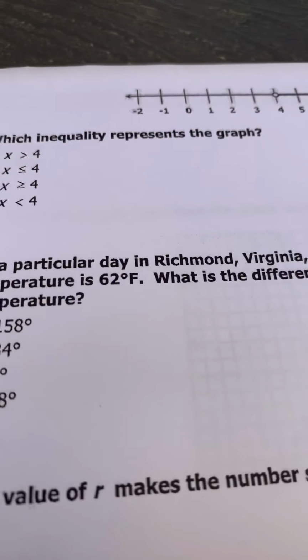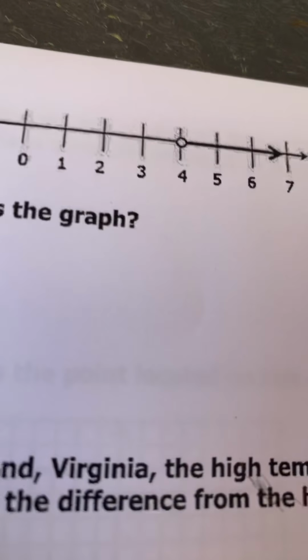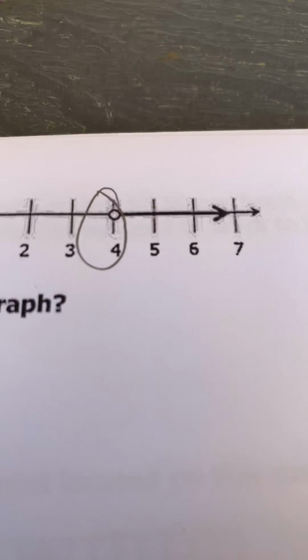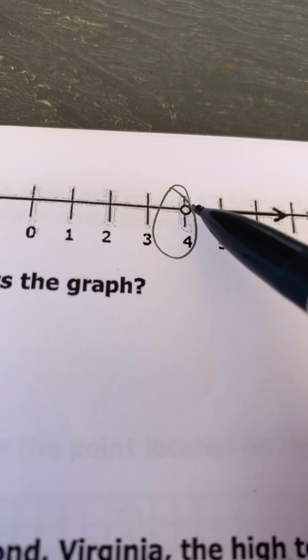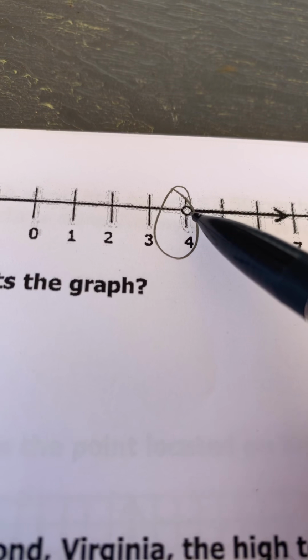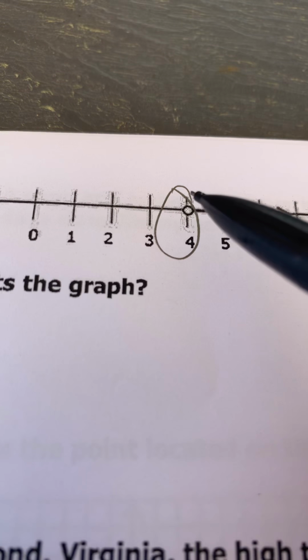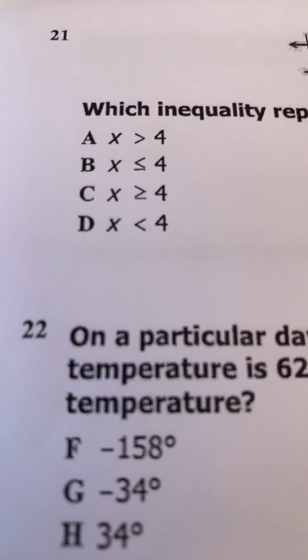Alright, so which inequality represents the graph? First thing I need to notice is my circle is at positive 4, so all my answers should be at positive 4. I have an open circle, so the open circle again is going to mean that we're not going to include positive 4. If it is an open circle, it's just going to be either greater than or less than.